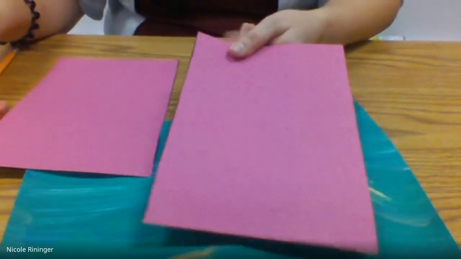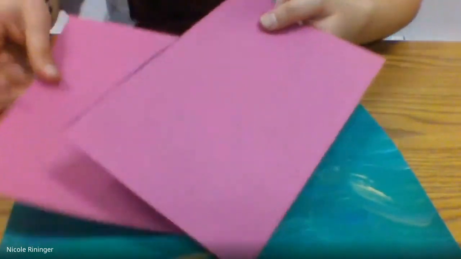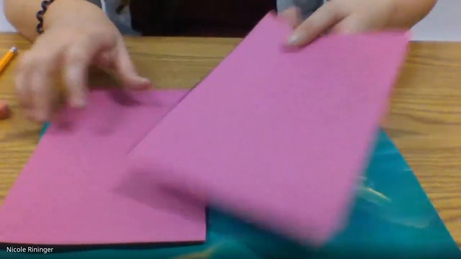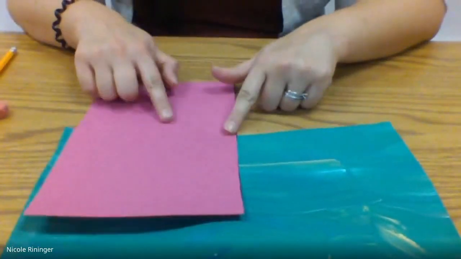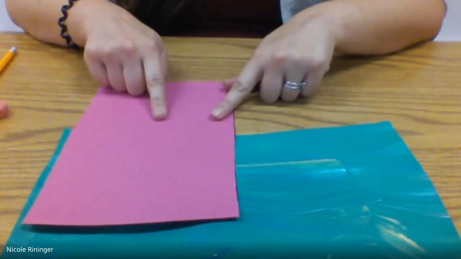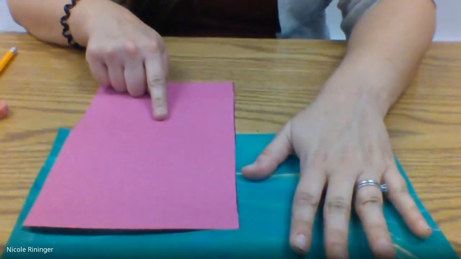Okay, now one of these halves I don't need at all. So you can either save it for a different project or recycle it. That's up to you. So I'm going to set this aside. Okay. Now with this piece right here, I'm going to draw half of an animal face. I'm not doing anything with this piece of paper yet.